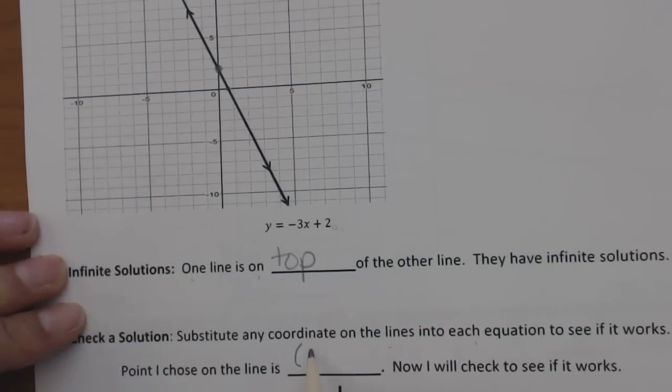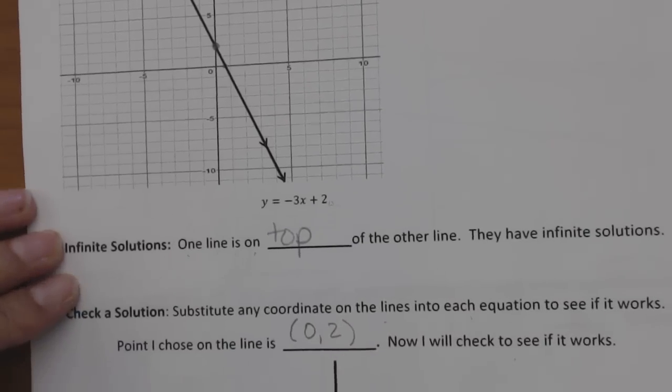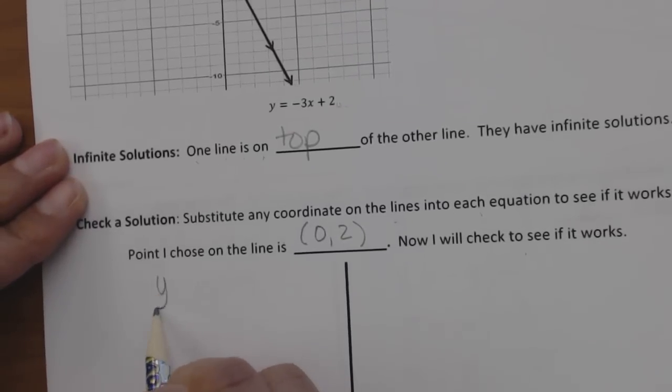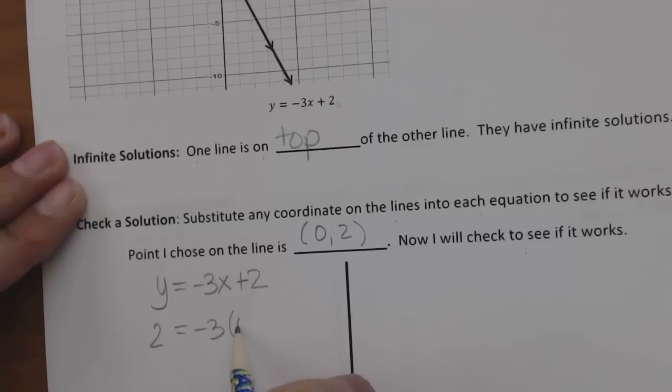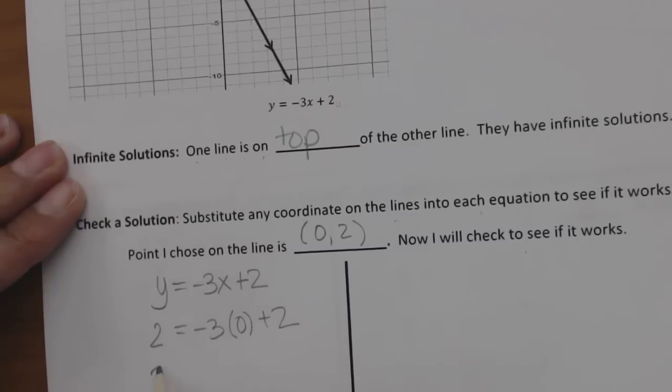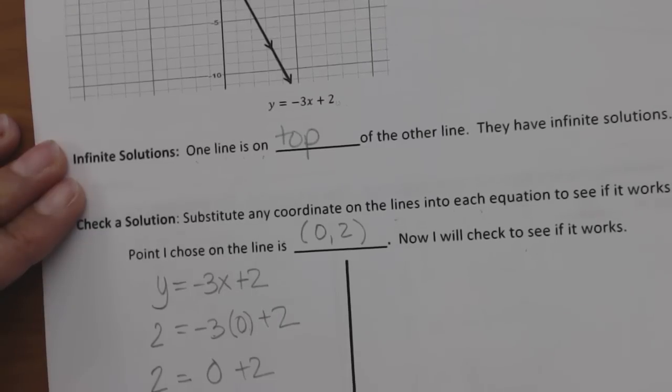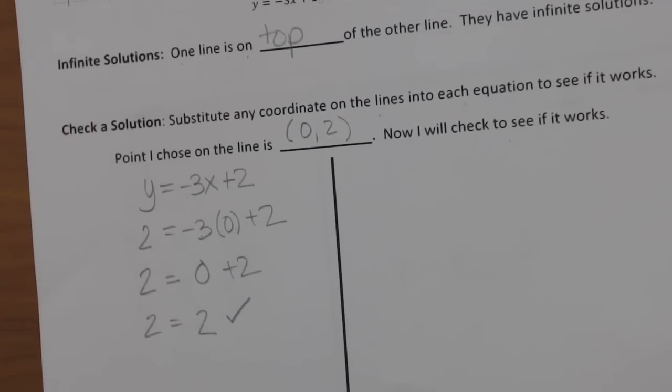So the point is going to be 0, 2. Now I will check to see if it works. So I'll write down y equals negative 3x plus 2. Putting 2 in, negative 3 times 0 plus 2. So 2 equals, this is going to be 0 because I'm multiplying, plus 2. So does 2 equal 2? Yes, they are the same number.